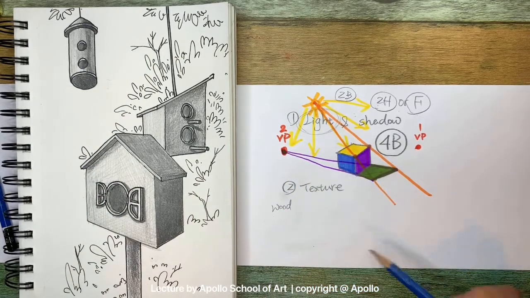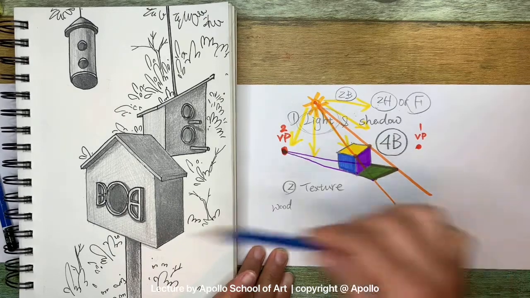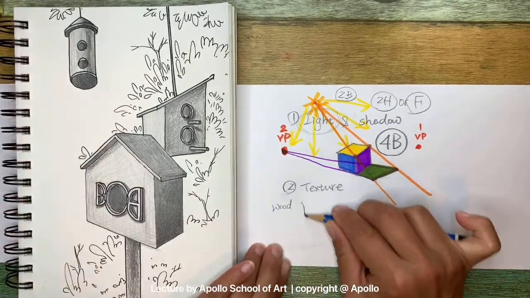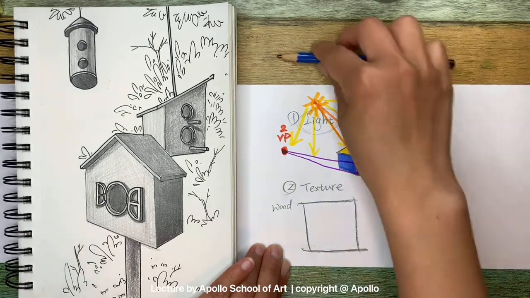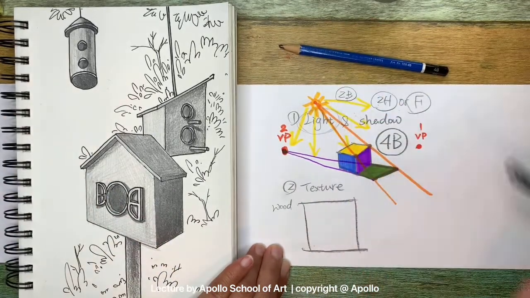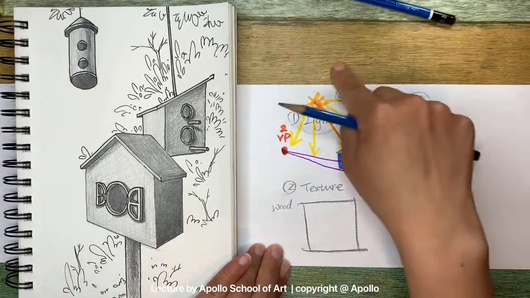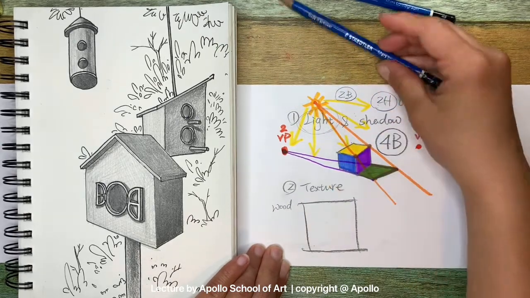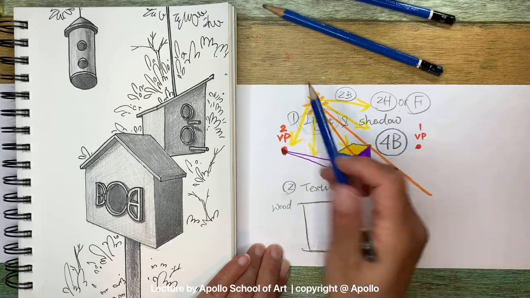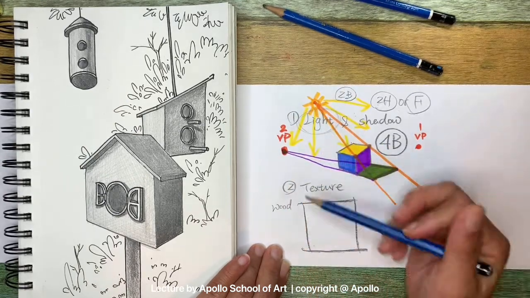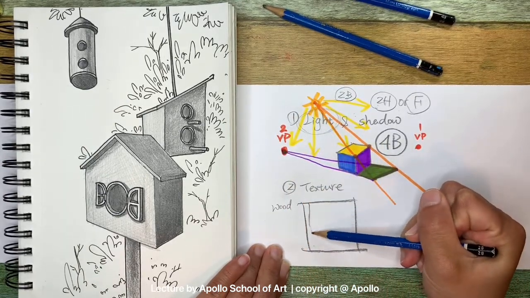Wood is something rough, right? So I'm going to add in a box to show the wood. The wood has a texture, just like the baseboard I have here. And the textures are not organized, right? The texture is not organized because they are natural. So we are going to have the wood texture look like this.